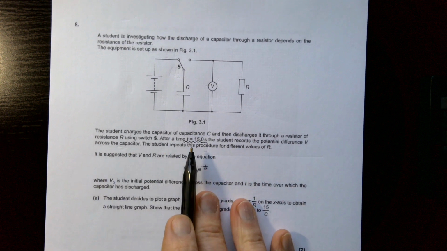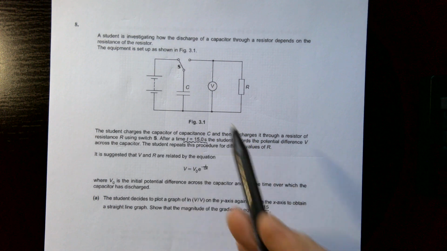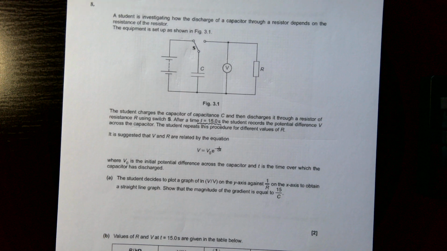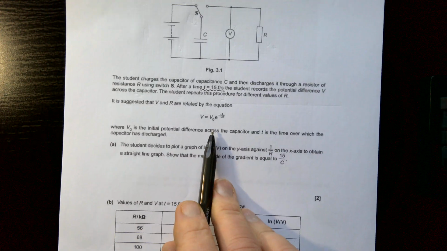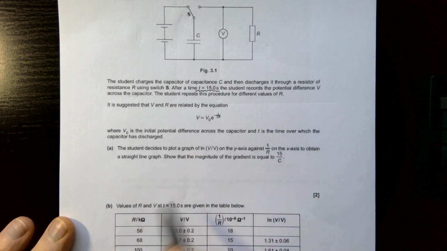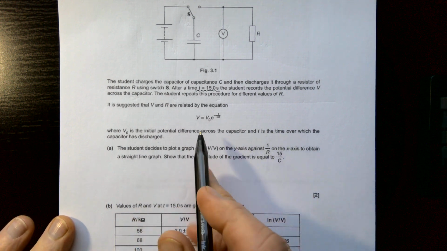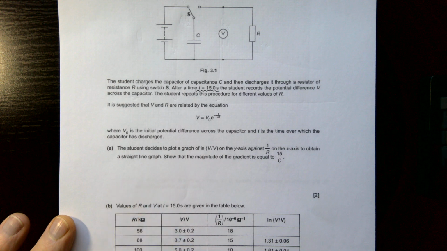The student timed it for 15 seconds and then recorded the reading on the voltmeter. So you've got your discharge curve there, discharge equation there, fairly straightforward. And the first bit is just to show what's going on. It's a graph, so again we're going to flatten this out to make two things added together equal a third.